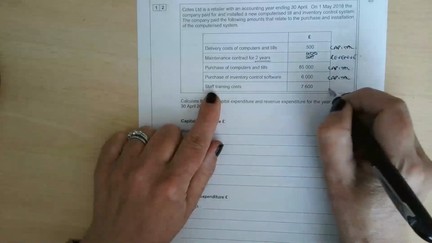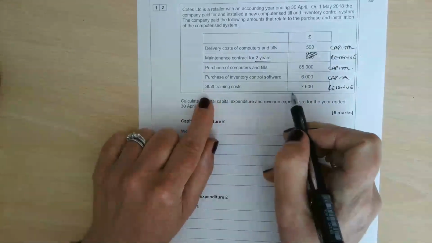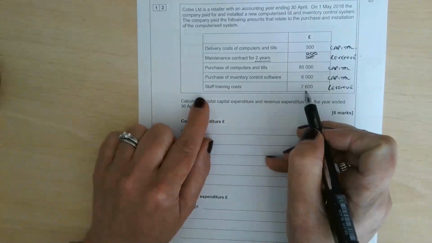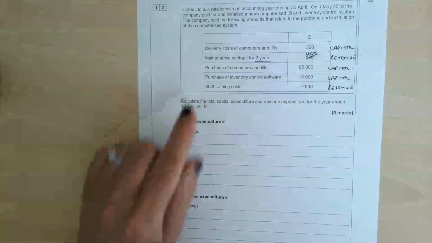And staff training costs are always revenue expenses. You've got no guarantee that your staff will stay around, so they're not going to form part of a permanent asset. So staff training costs are always treated as revenue expenditure.